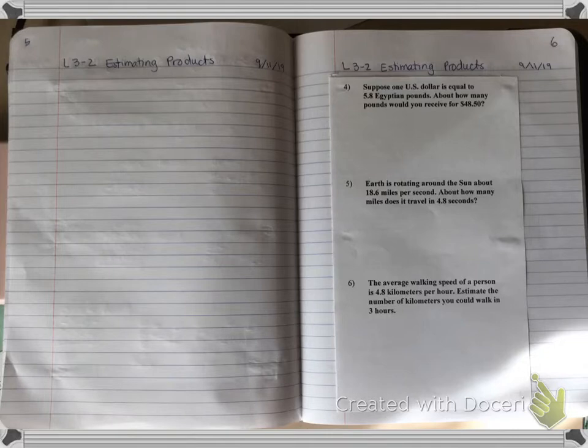I'm going to switch over to the next page and we're going to start taking our notes. So let's talk about estimating products. The first thing I want to talk about is a word, product. What does that word mean? Again, one of the things we're really going to be emphasizing this year is vocabulary and having correct vocabulary in mathematics. So product is simply the answer to a multiplication problem.